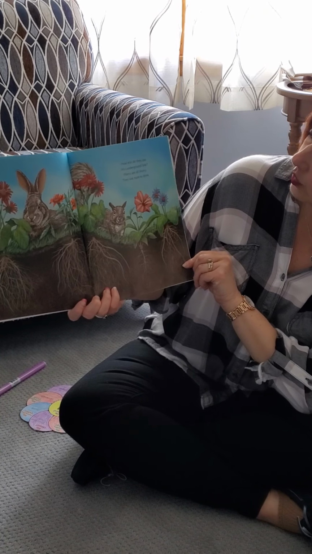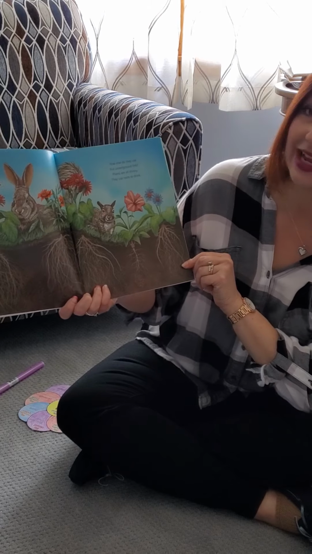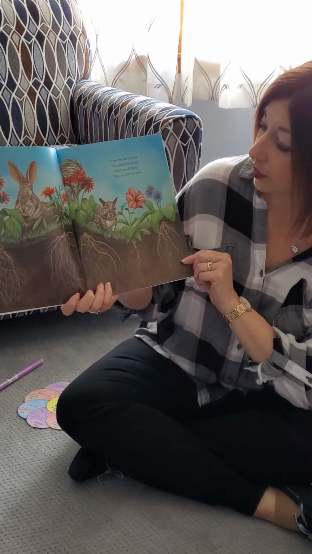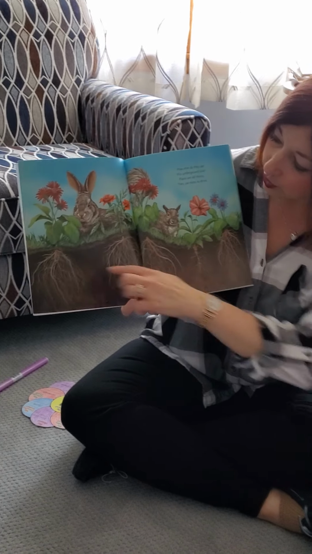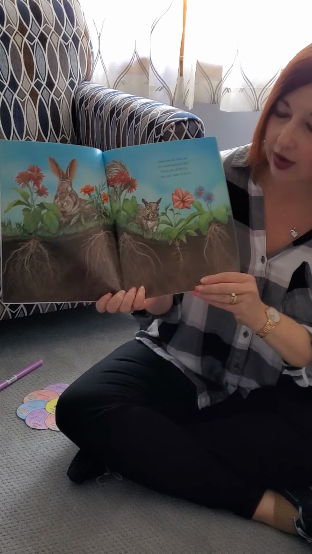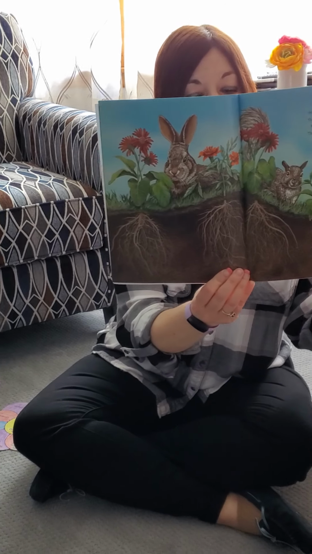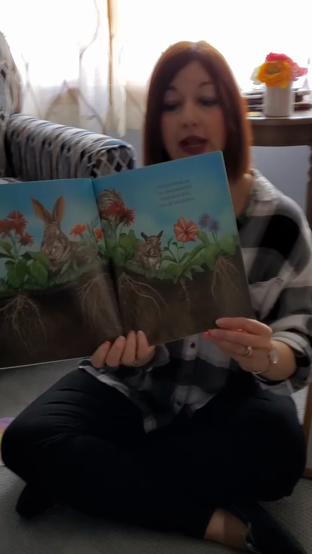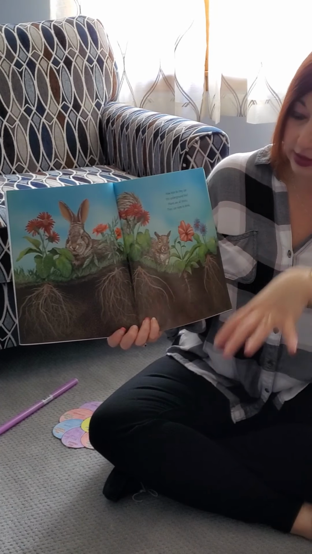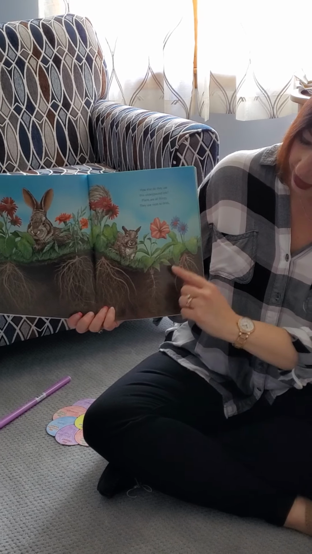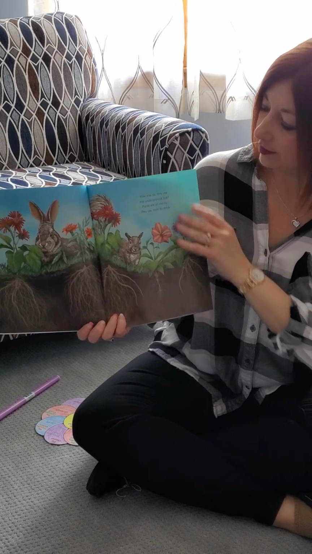How else do they use this underground link? Plants are all thirsty. They use roots to drink. So you can see this picture. This would be under the ground, all the different roots underneath there. And when it rains and there's water in the ground, the water seeps down and then the roots suck it up. It's kind of like a straw.